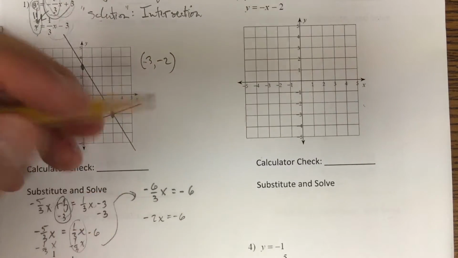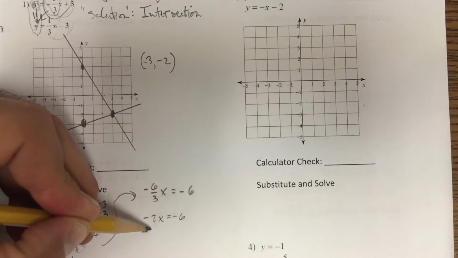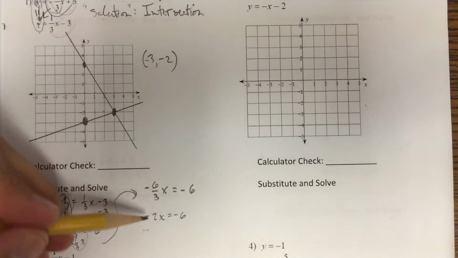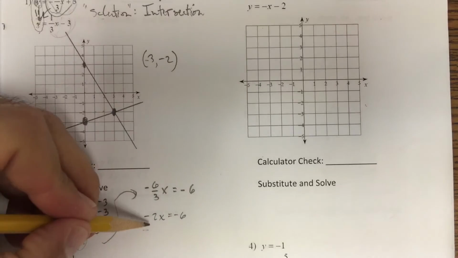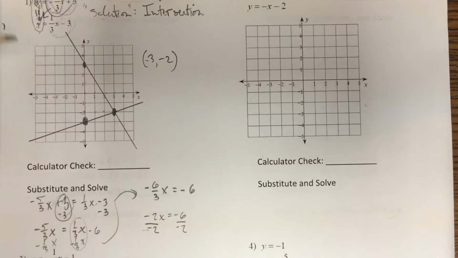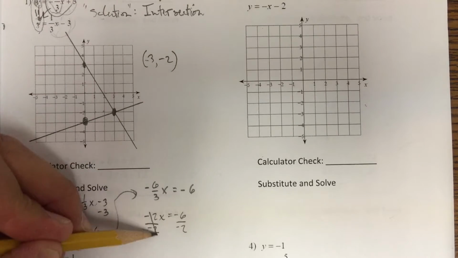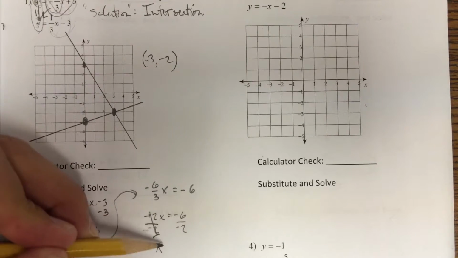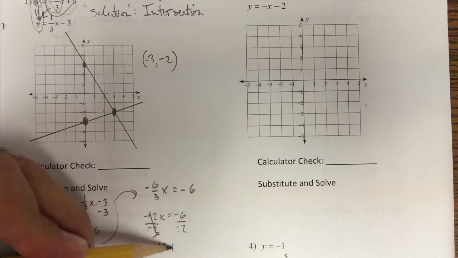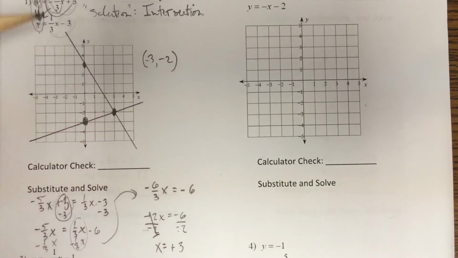And then right here we need to make 1. So we are going to divide by negative 2. Divide by negative 2. If I do it on one side, I've got to do it on the other side. That becomes 1. X equals, a negative and a negative make a positive. 6 divided by 2 is 3.